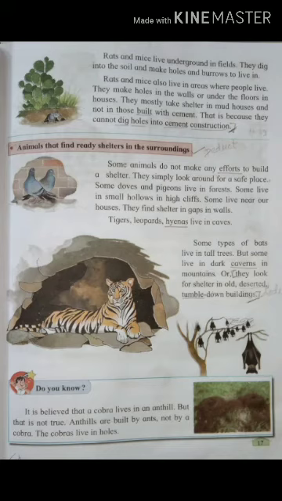Rats and mice live underground in fields. They dig into the soil and make holes and burrows to live in. Rats and mice also live in areas where people live.